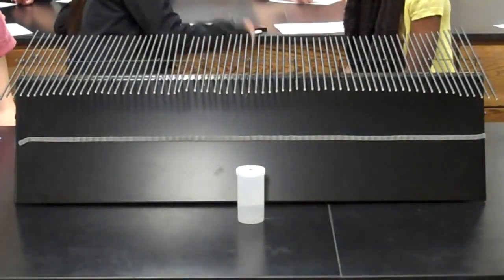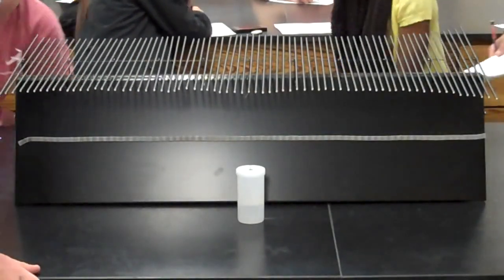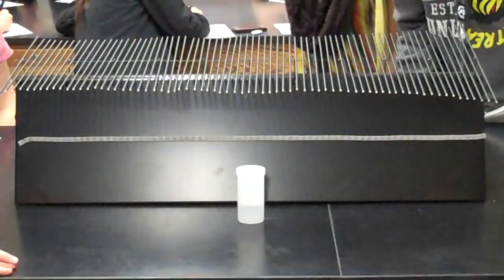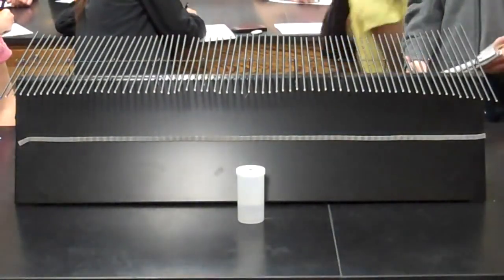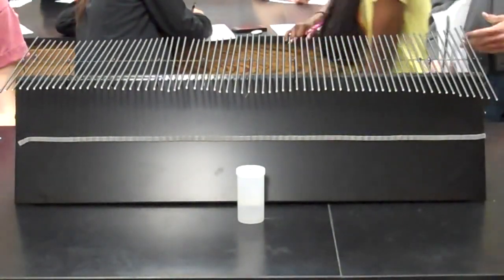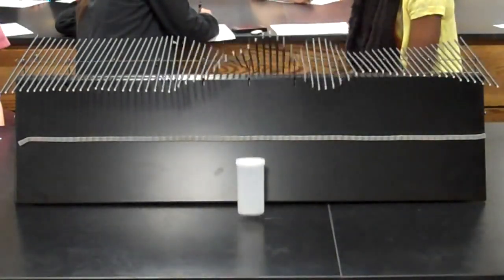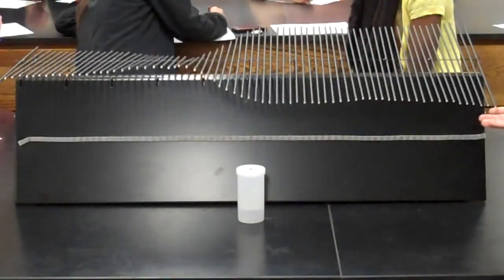Oh. It's like if you were to take a board and cut it. Oh, he's recording? Why is he recording? Because I will post this online for people who are absent. Oh, gosh.